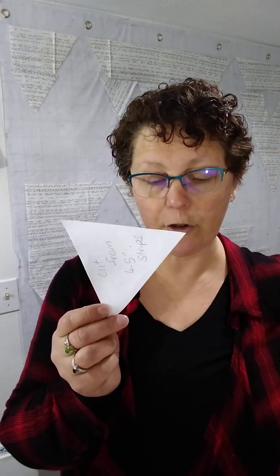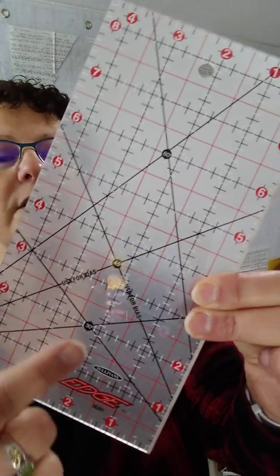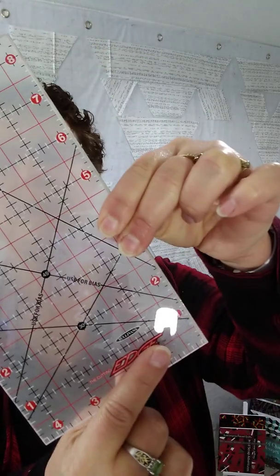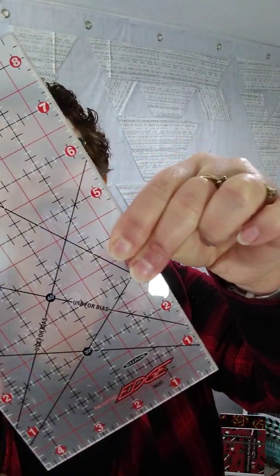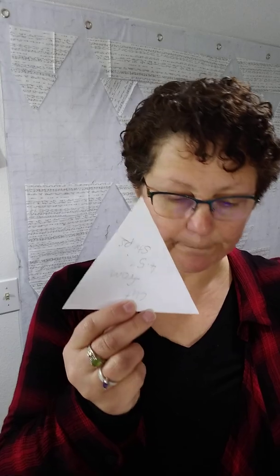I cut 4.5-inch strips. I used the 30-degree line on my ruler. Let me show you that. I've got this ruler that has the 30, 45, and 60-degree lines. I used the 30-degree line, lined it up with my strip, and then was able to cut the triangle template, the basis for this quilt.